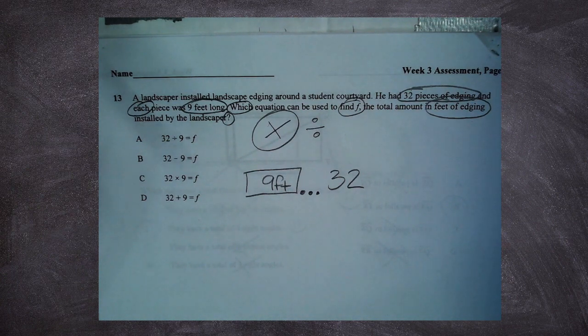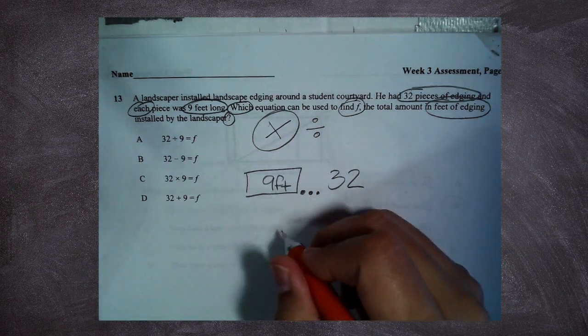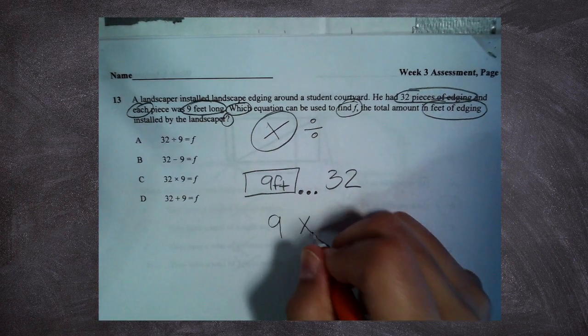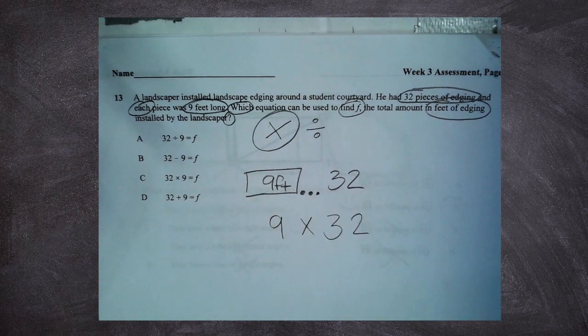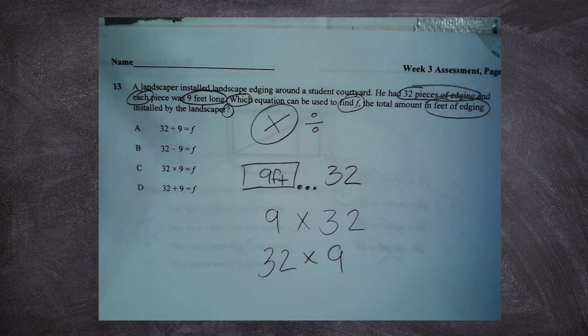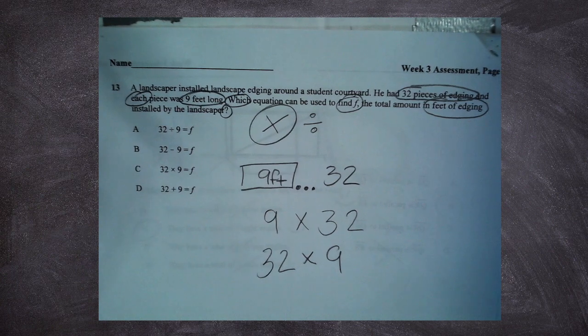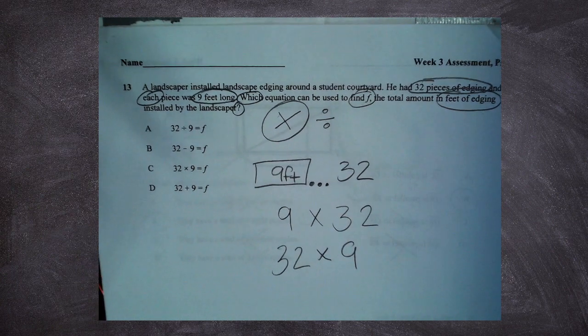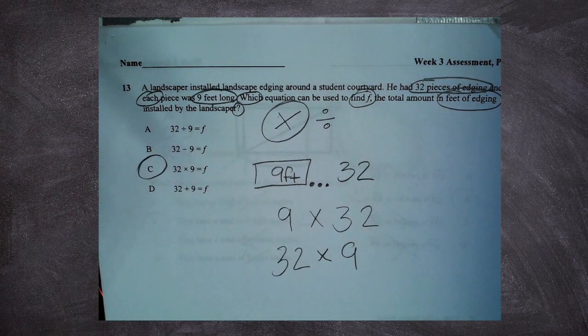If I wanted to find how many feet all together, I should have done 9 times 32. Or, because it's multiplication, 32 times 9. If I look at my answer choices, there is only one answer choice that has multiplication. Answer choice C.